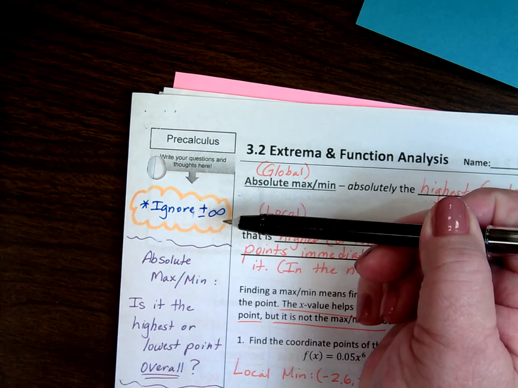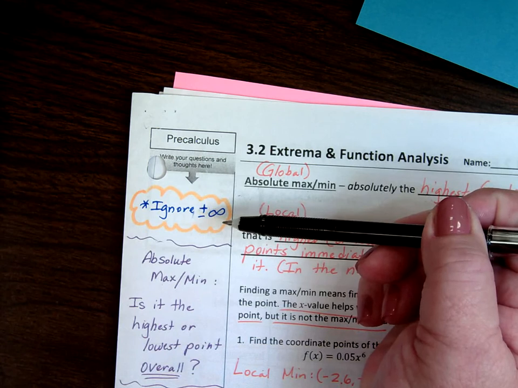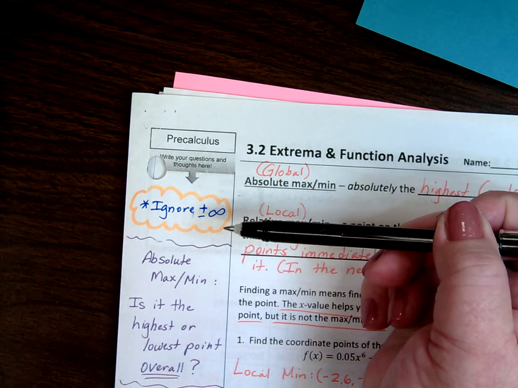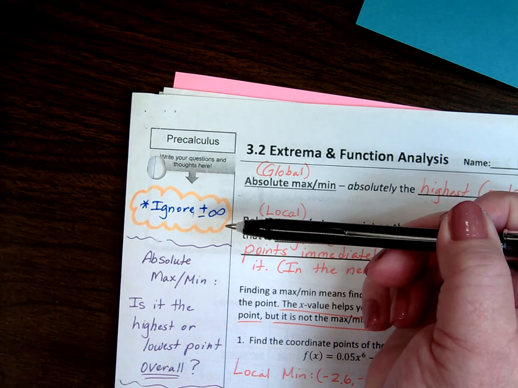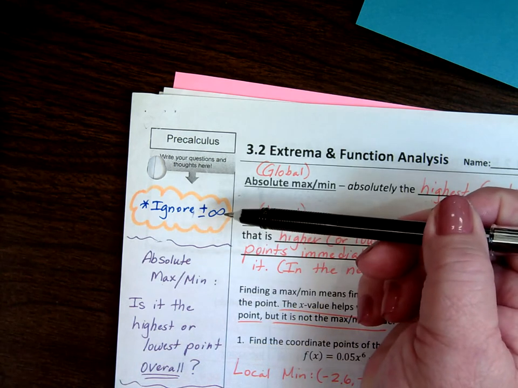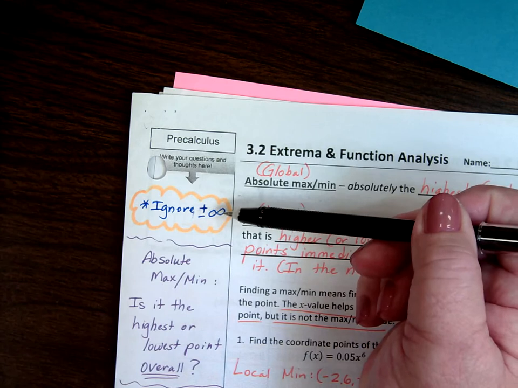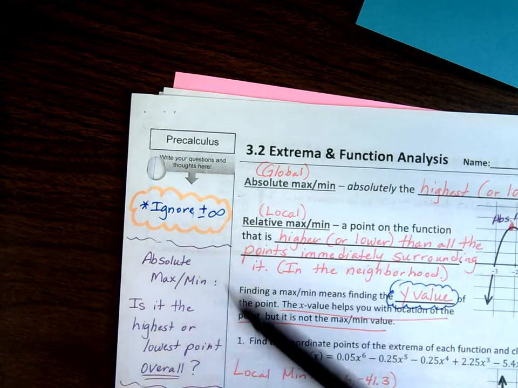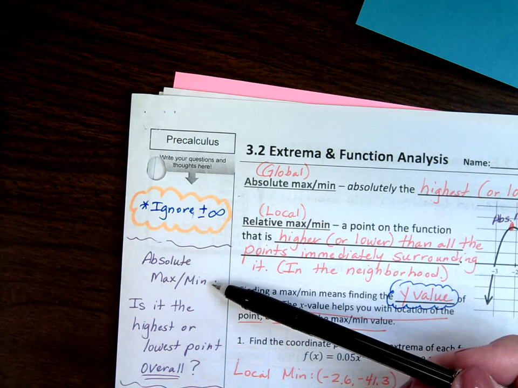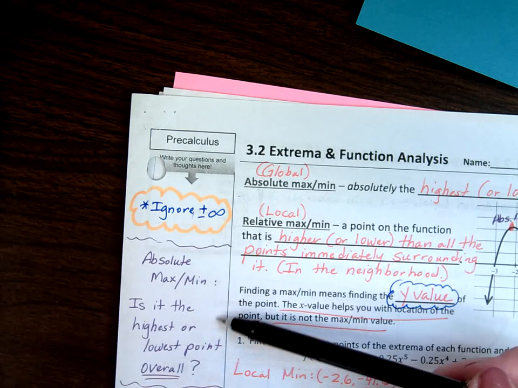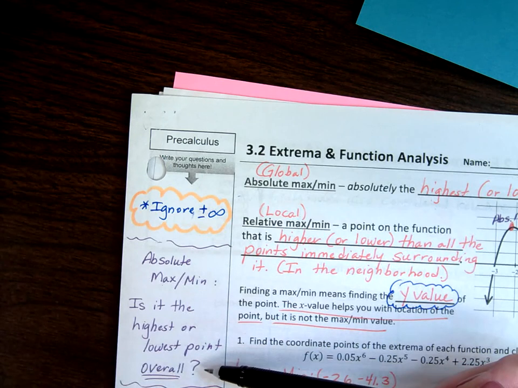So you're ignoring positive and negative infinity. That might have come into your mind as you were watching the video. What about, is that really the highest point? Because it really goes to infinity, you just sort of ignore it. The best thing I can tell you is ignore the positive and negative infinity parts, because they can be kind of confusing. For your absolute maximum or minimum, your question is, is it the highest or lowest point overall?